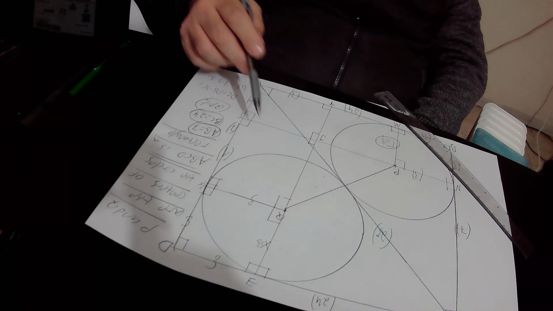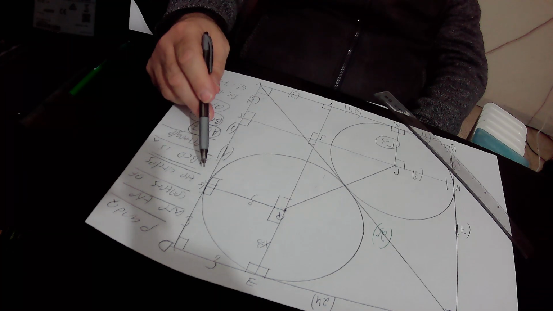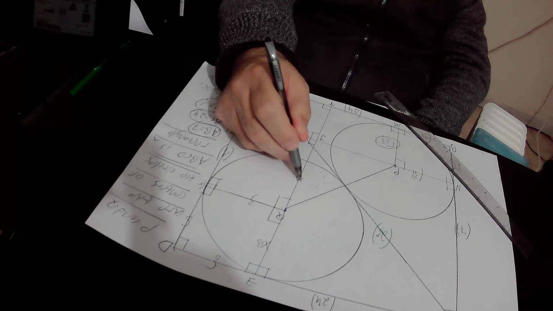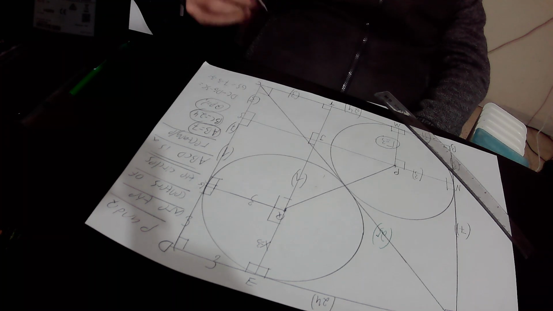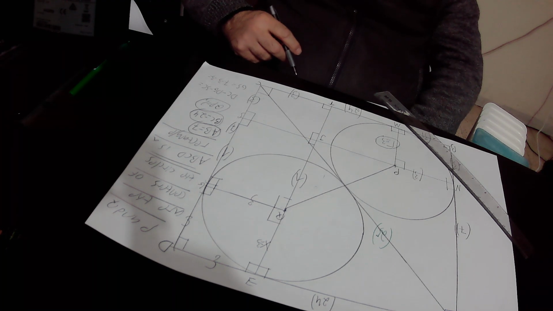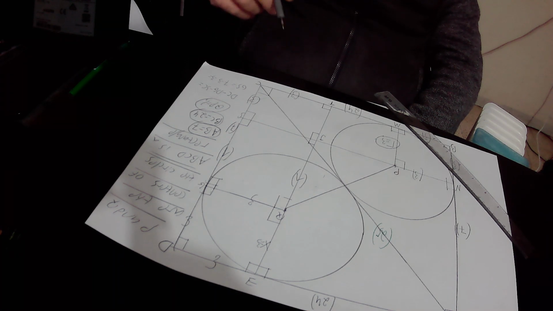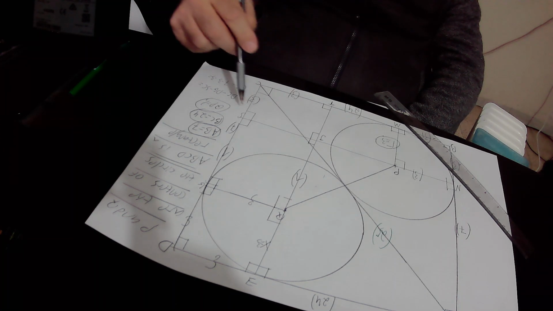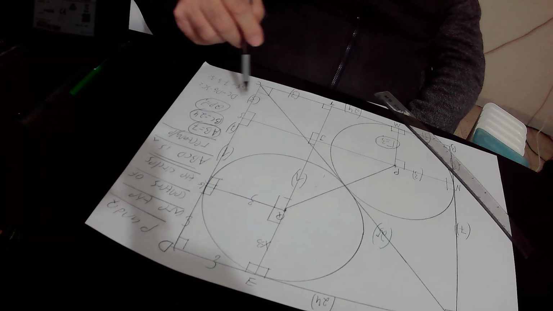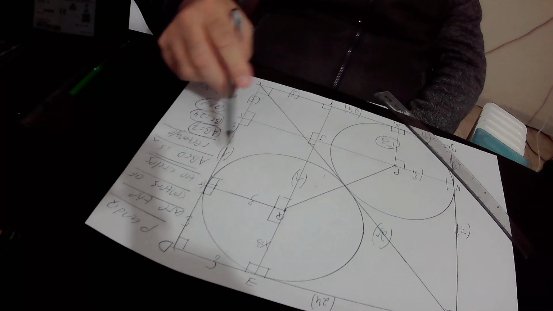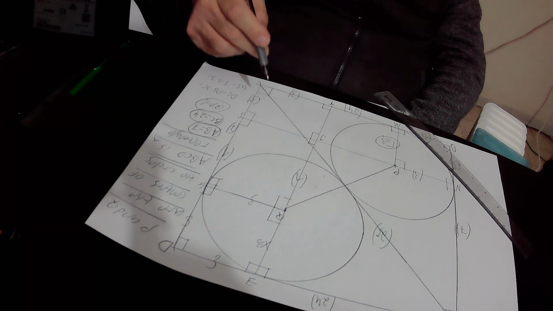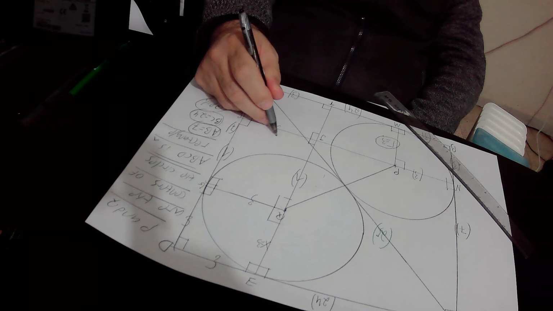Again, GS equals QJ, but GS is 1, therefore QJ must also be equal to 1 unit. Likewise, QG must be equal to JS in rectangle QGSJ. But QG is 3, therefore JS must also be equal to 3 units in its length.